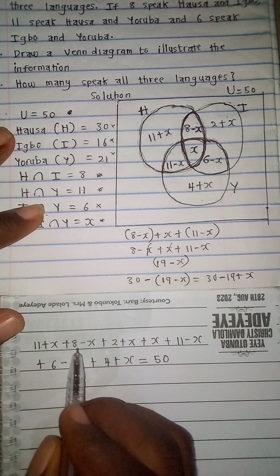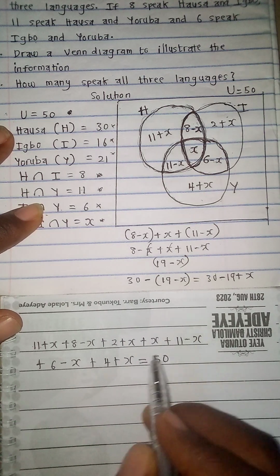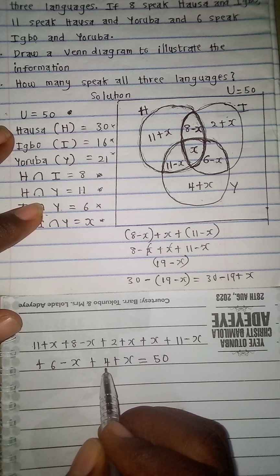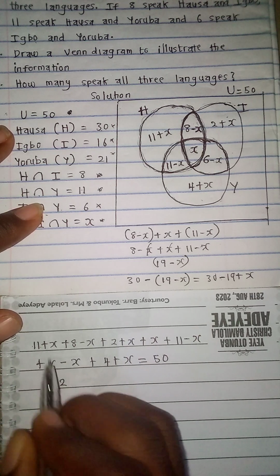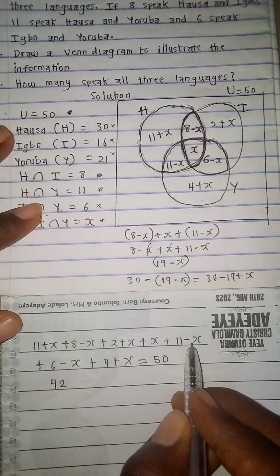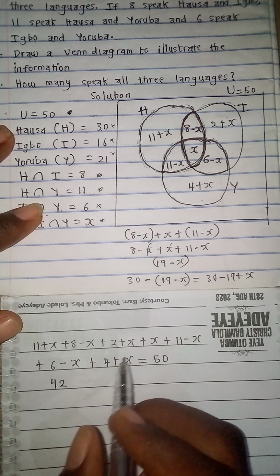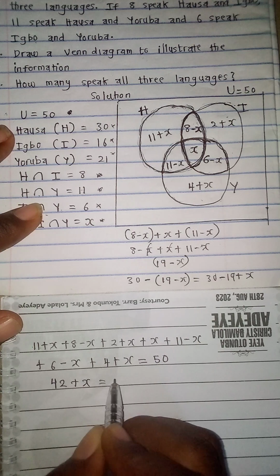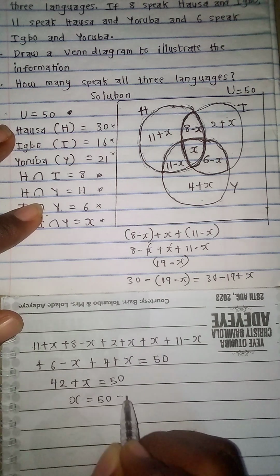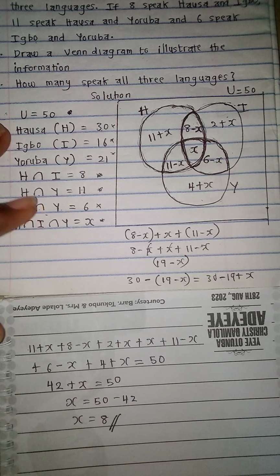11 plus 8 is 19. 21 plus this, that's 32, plus this, that's 38, plus 4, that's 42. Okay, we got 42. x minus x is gone. x plus x is 2x. 2x minus x is x. x minus x is gone. Then we are left with 42 plus x equals 50. So 50 minus 42, our x is 8. That is our final answer.